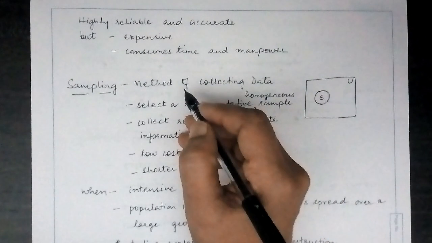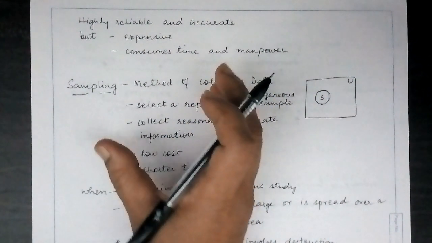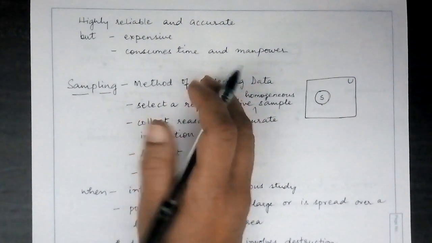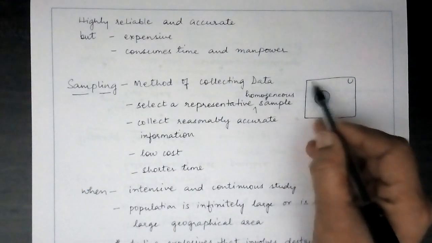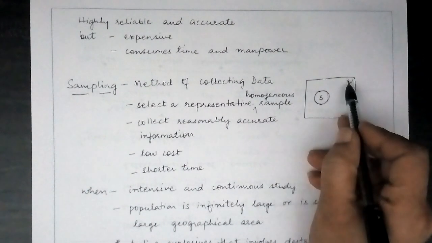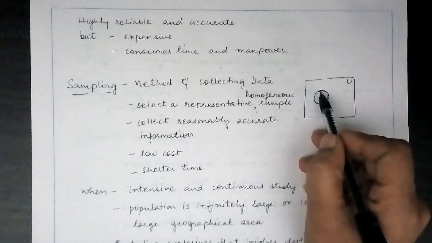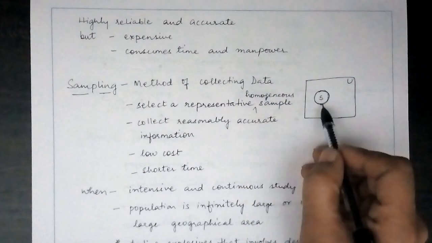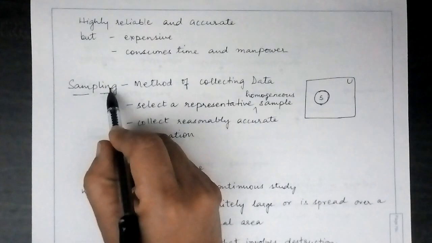Now, when the statistical inquiry is to take into account only a part of the population, that method of collecting data is called sampling method. Here is the whole population, which we call the universe, and a part of the population or the universe is taken into account for data collection. Such a method of collecting data is called sampling method of collecting data.